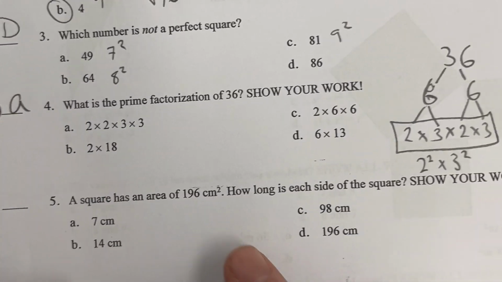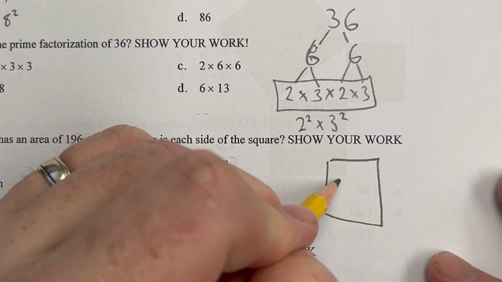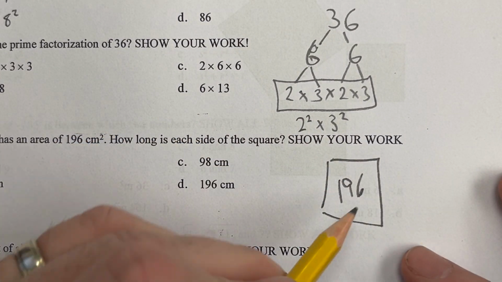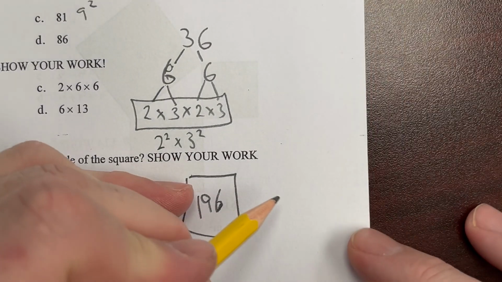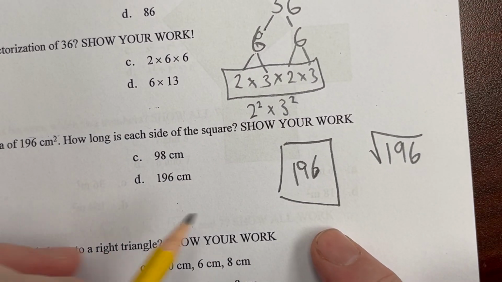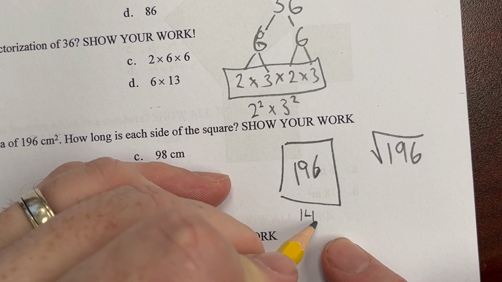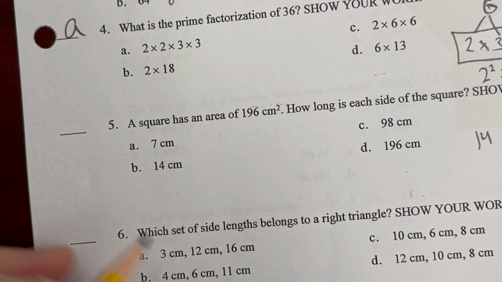A square has an area of 196, so again, draw a picture of that. 196 in there. To find the side length on a square, we can square root that. Square root of 196, one of our perfect squares, which we know is 14 centimeters on each side. 14 squared is 196, so B.